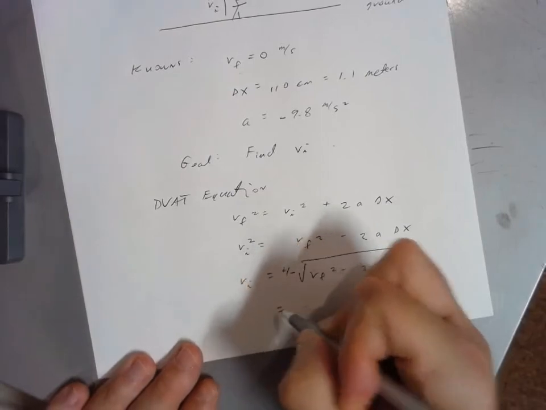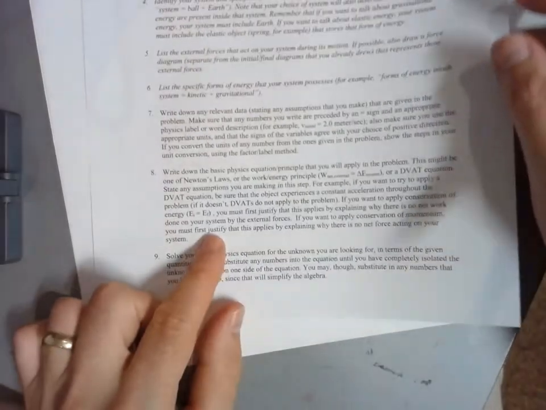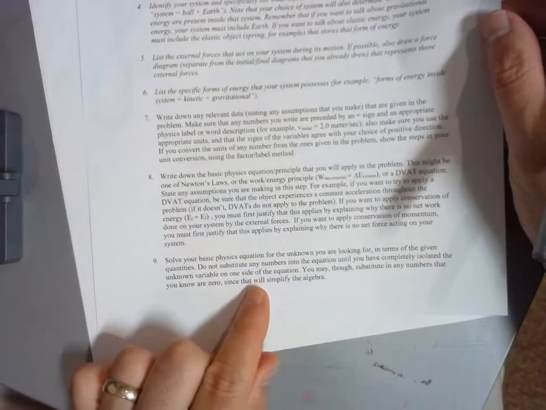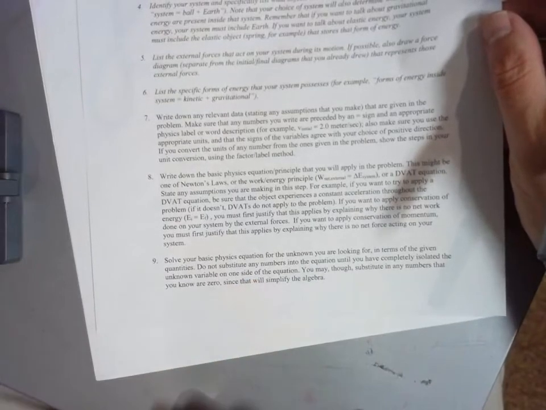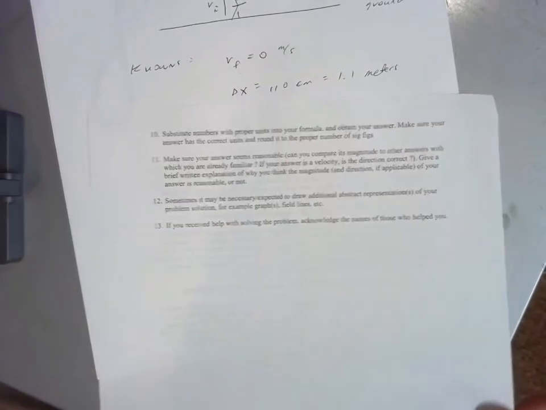All right, then we're going to sub in our numbers. So what I'm up to in the problem solving steps, I've written down my basic equation, I've solved it for the unknown. I haven't put in numbers yet, although I could have put in 0. So I've done my algebra. Now I'm going to substitute my numbers with their units and get my answer. So I'm on step 10.